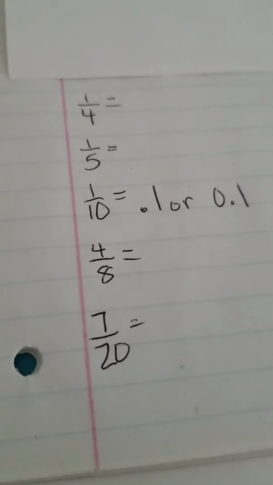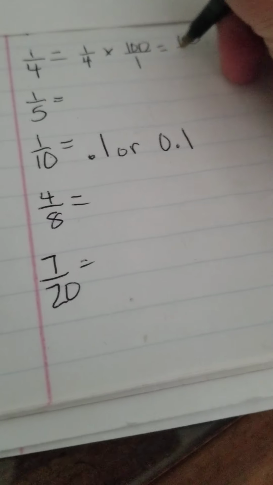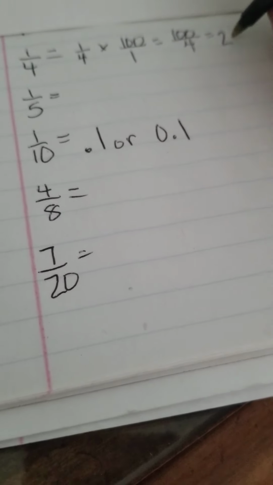If not, I remember this morning in the video I said you could think of it as 1/4 of 100. And you could multiply and get 100 divided by 4, which is 25. And then you can just turn that into a decimal. Okay, so this one would be 25 hundredths.